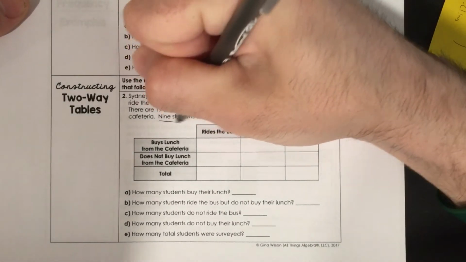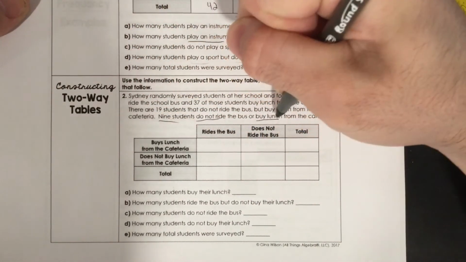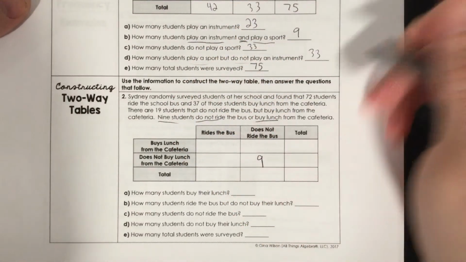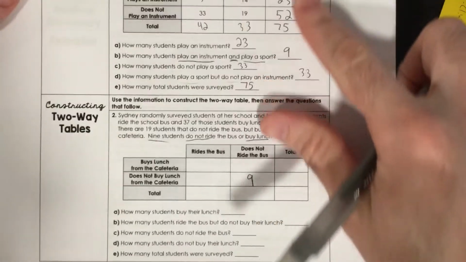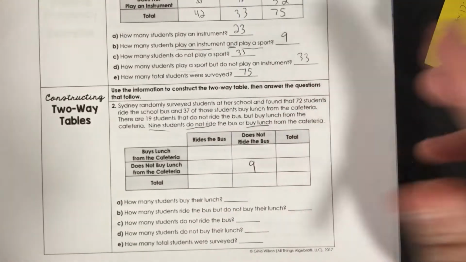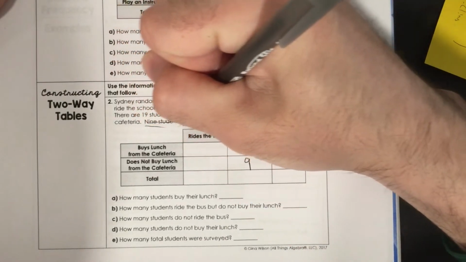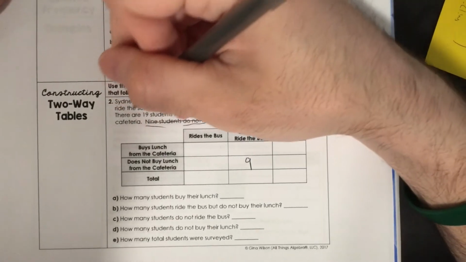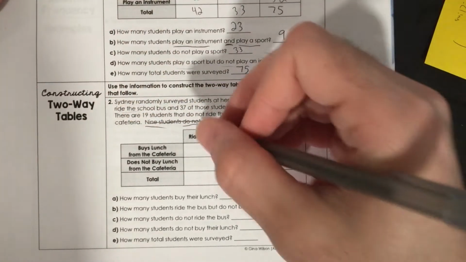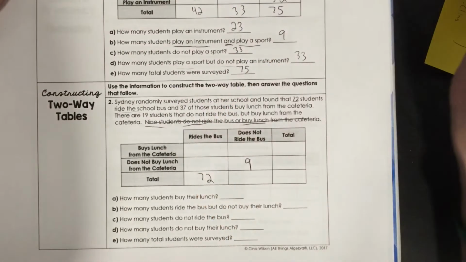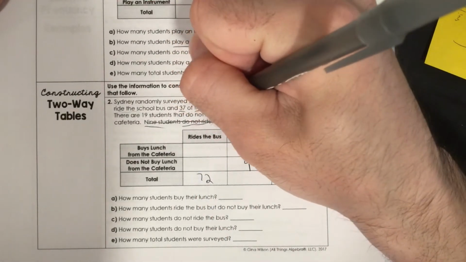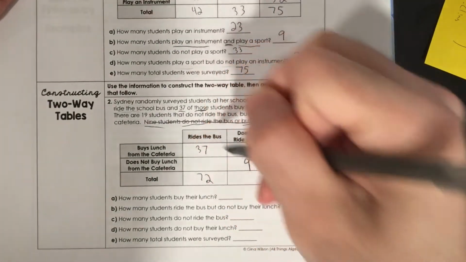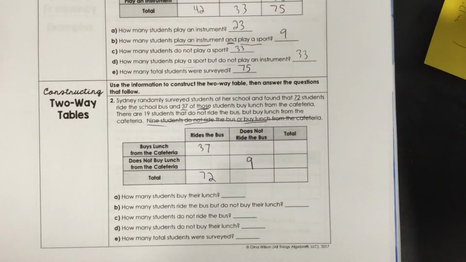Let's take 9 students do not ride the bus or buy lunch. So do not ride the bus and does not buy lunch, there's going to be 9 there. And we may need to do, like in the first one, we did some adding to get my totals. We may need to do adding or subtracting. So I took care of that. 72 students ride the school bus. And 37 of those 72 buy lunch from the cafeteria.